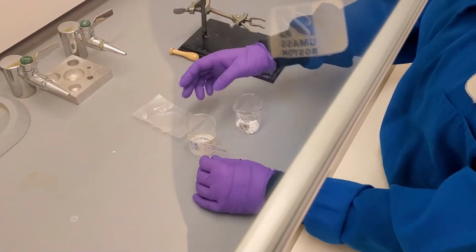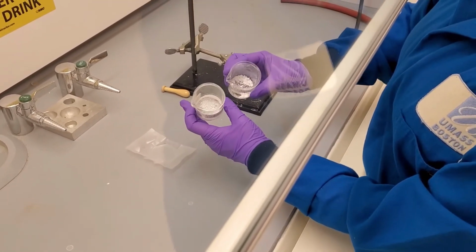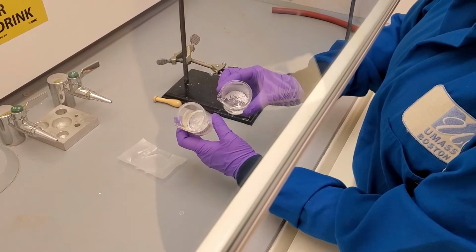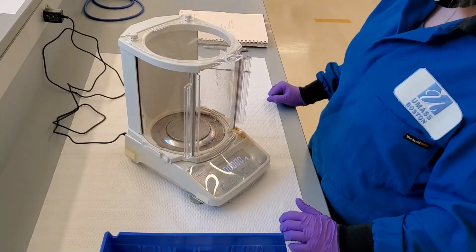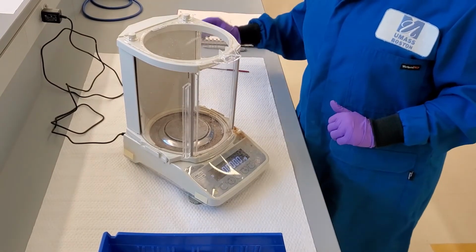Here is what our crude products look like the next day. They look the same, but hopefully they are dry. Both seem to look like white powders at the moment. Before we do anything else, we need to take the weights of our crude products.